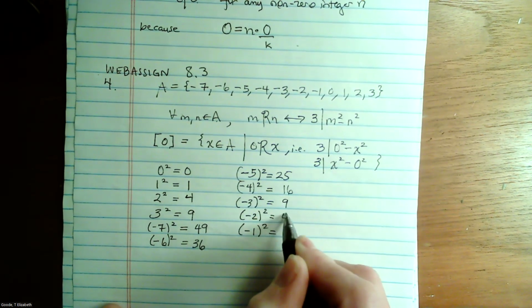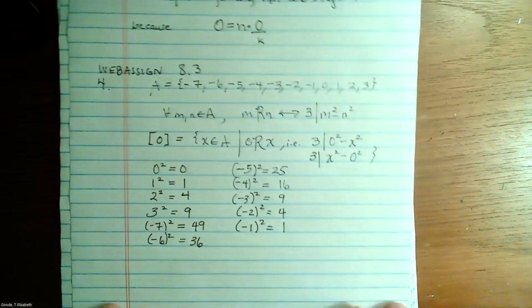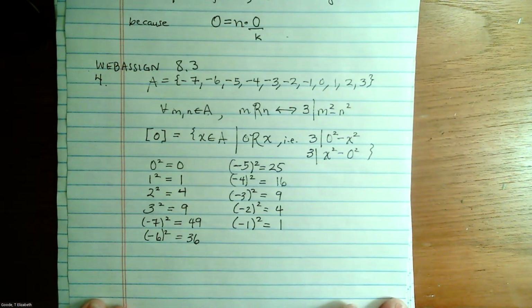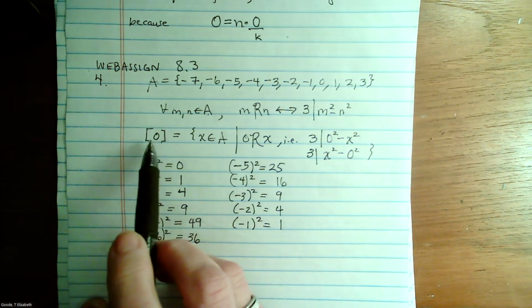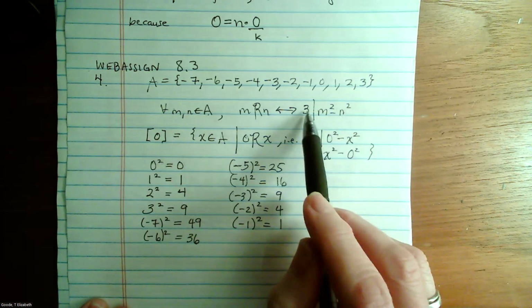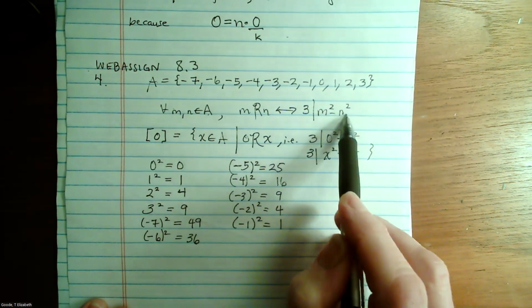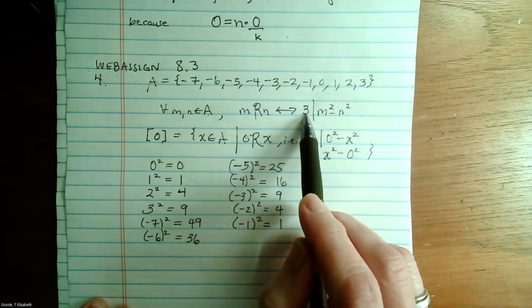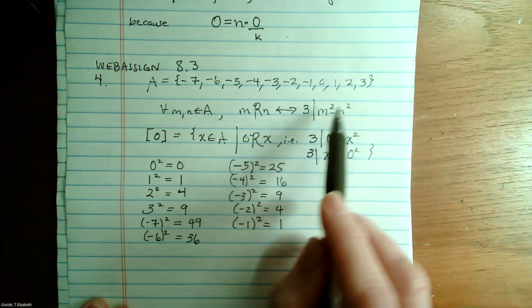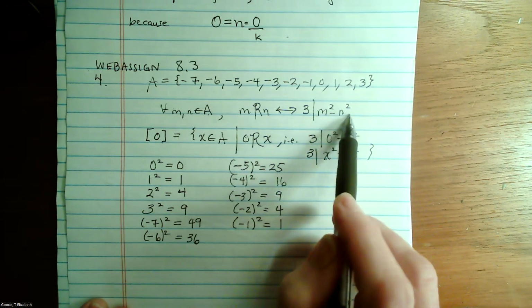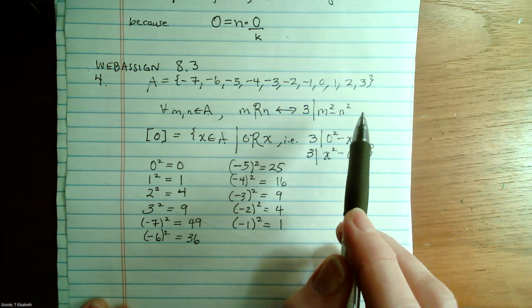16, 9, 4, and 1, right? These are our perfect squares if they were positive. Okay, so we need to put together the numbers that are separated from each other still by jumps of size 3, but it's not the numbers. I mean the numbers whose squares are separated by jumps of size 3.